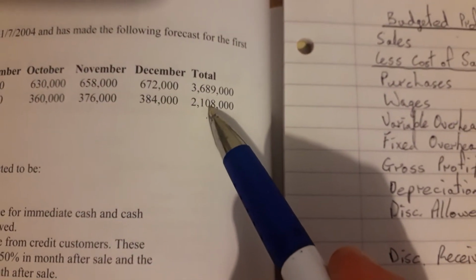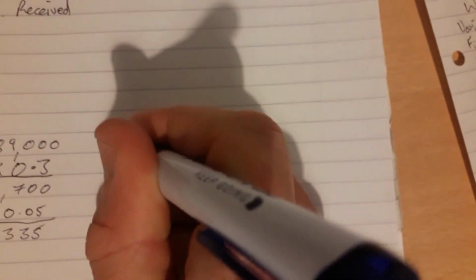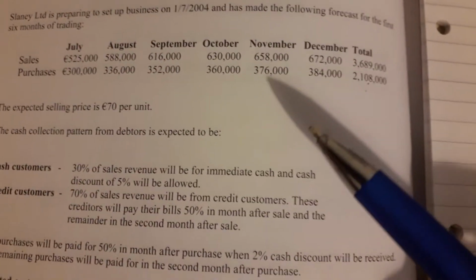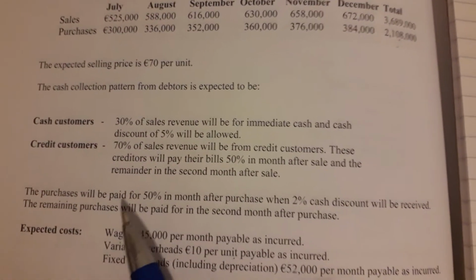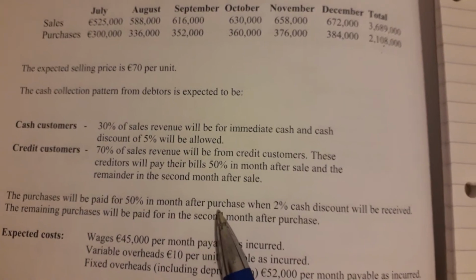And it's a similar calculation there as well, where we will take the total figure for purchases, 2108. Okay, and we can see that purchases will be paid for 50% in the month after purchase.